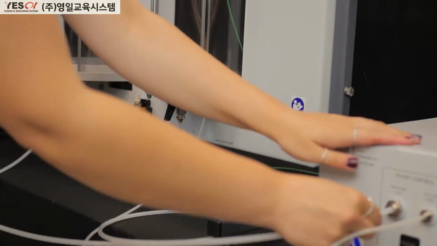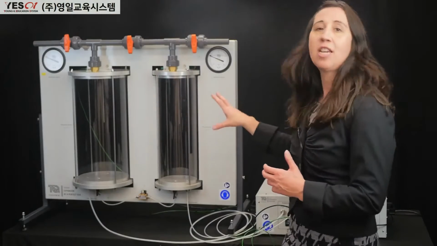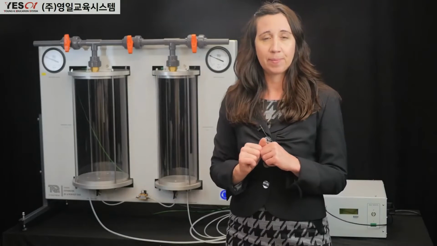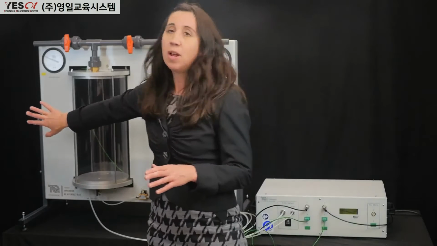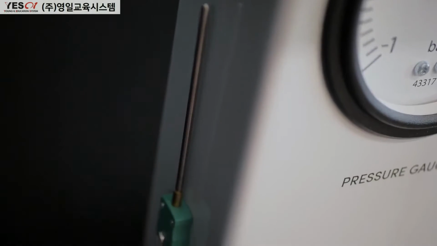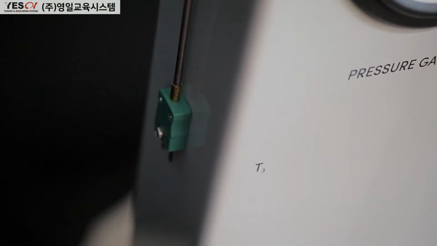Although they're connected, which allows use together, the pressurized vessel and the vacuum vessel can also be studied independently as well. The main panel also features a third thermocouple on the end, which is key for some experiments where the temperature inside the vessels needs to be equal to the temperature outside.